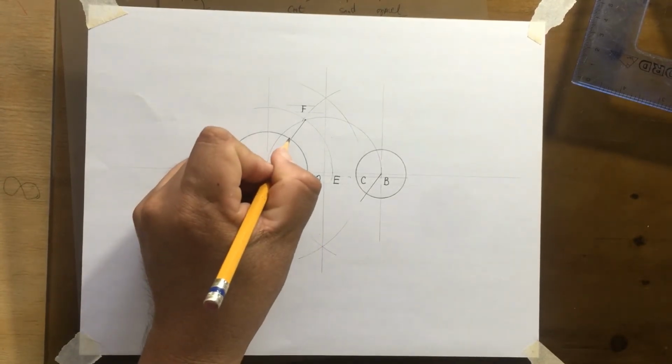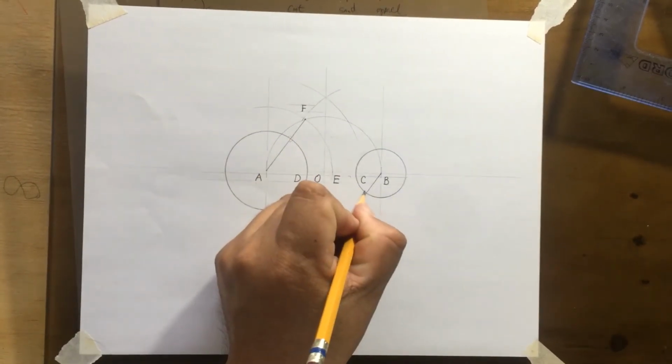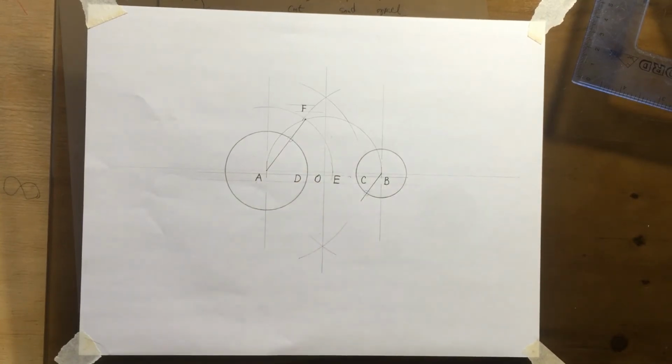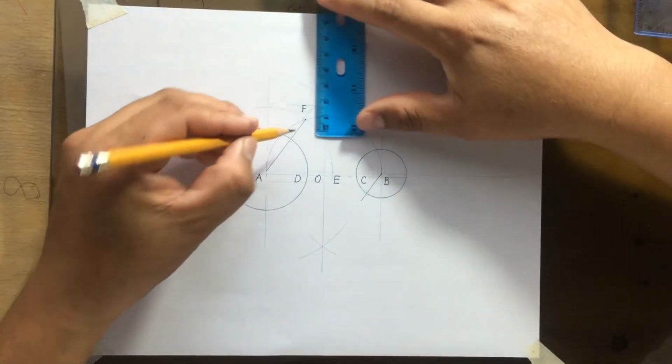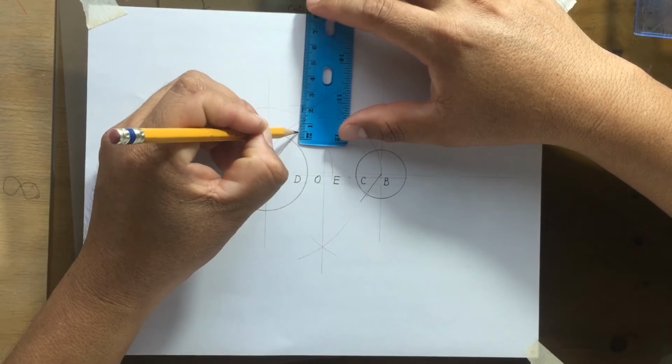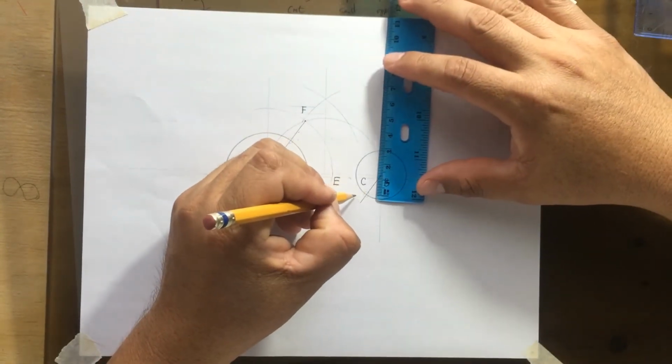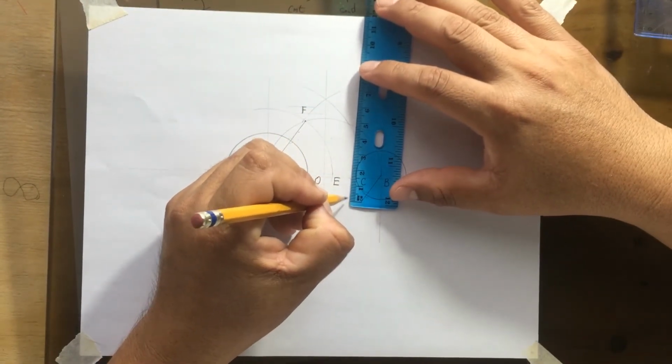So this point needs a name and that point also needs a name. So I'm going to use my 5mm guideline there and I'm going to put it there.